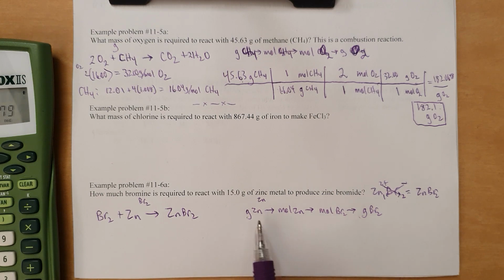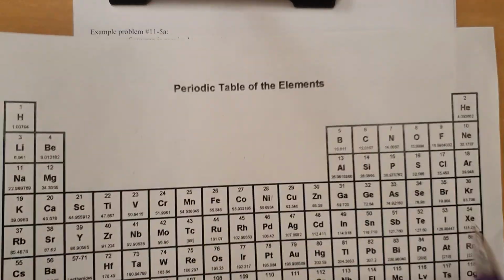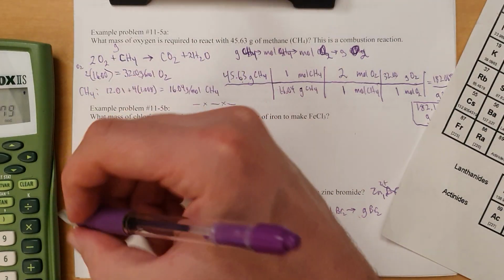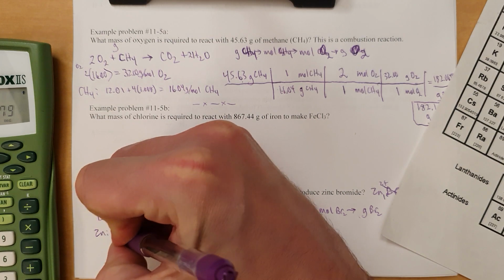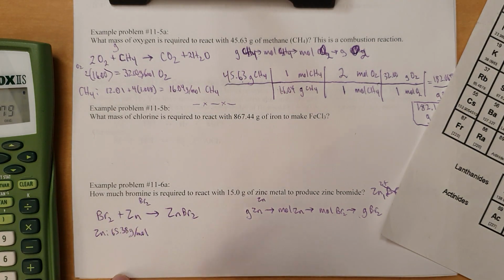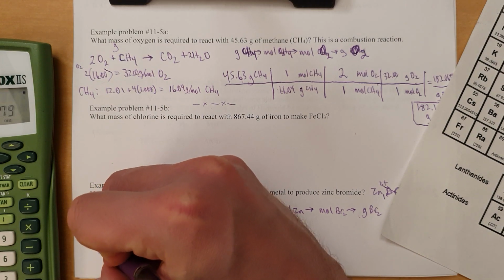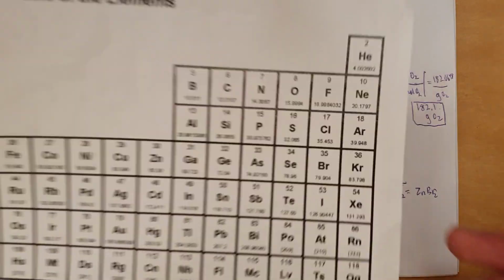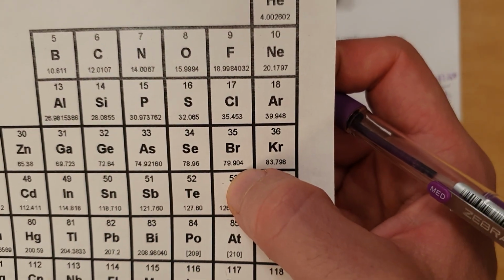What are we missing in order to do that? We have the balanced equation, so we can do the moles to moles. But what about grams to moles? We need to look at the molar mass. So for just zinc by itself, the molar mass of zinc is right here, 65.38 grams per mole. So zinc is 65.38 grams per mole. And then bromine, that's 2 times, and then we look up bromine's molar mass, 79.90. Remember, round to the hundredths place.